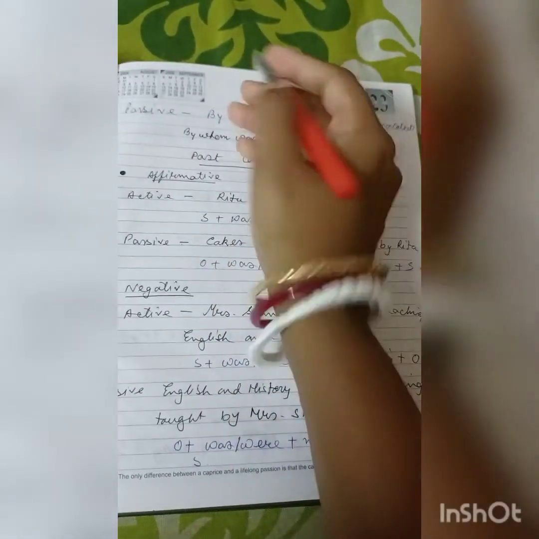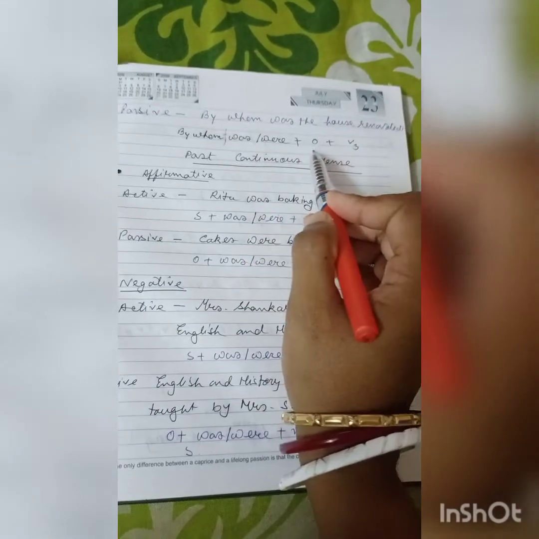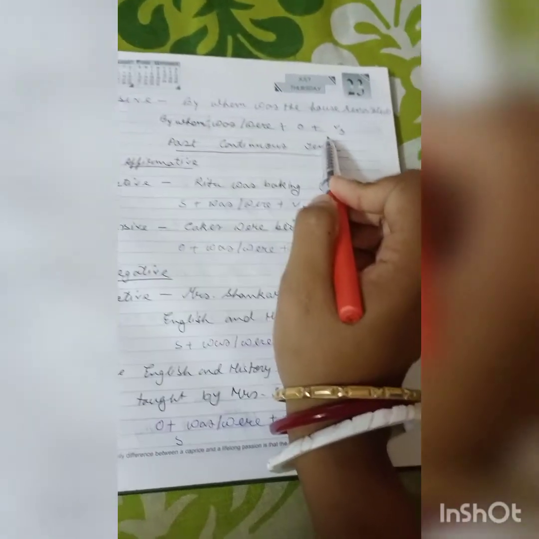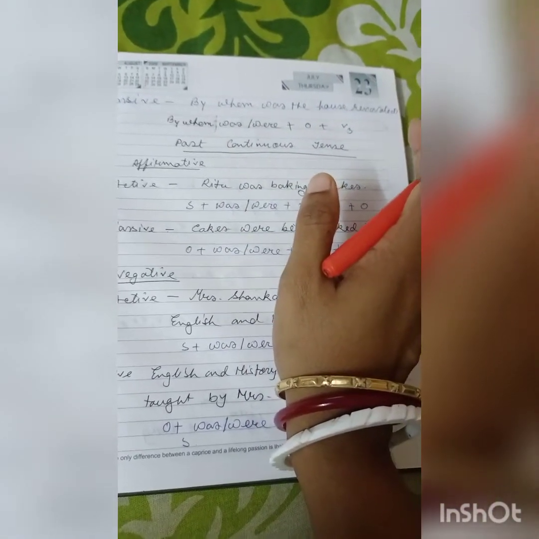So by whom plus was or were, then object, then verb 3. Understood? Simple past tense. I hope it's clear to you all.